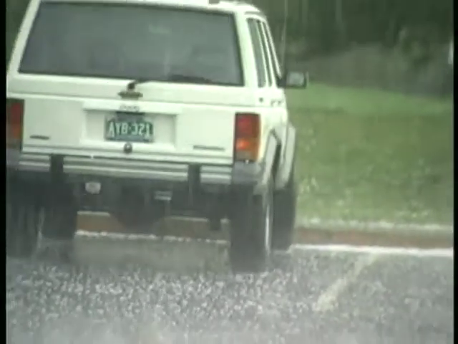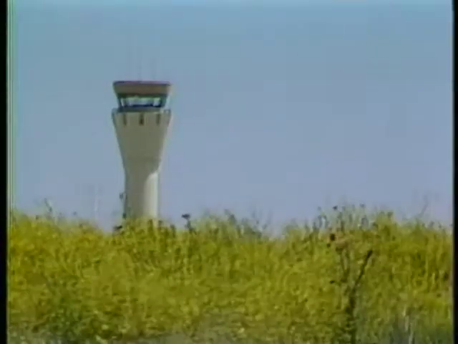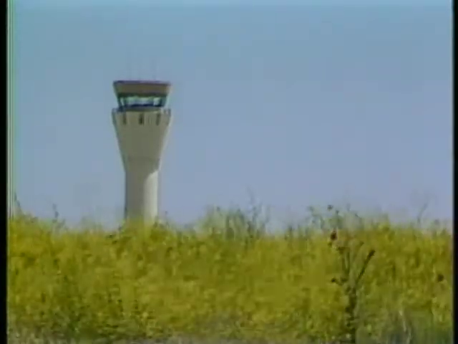Lightning is one of the weather hazards that always accompanies thunderstorms. Other hazards might include heavy rain, hail, turbulence and gusty surface winds, and even tornadoes.